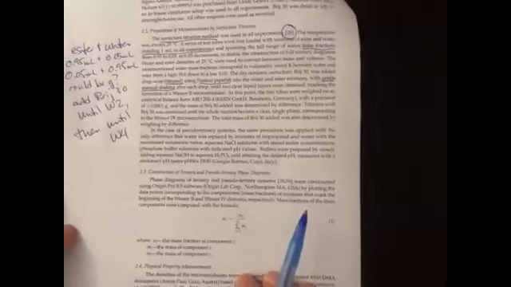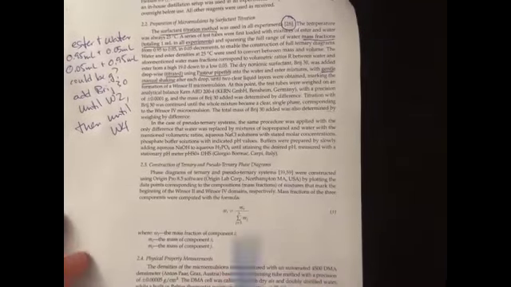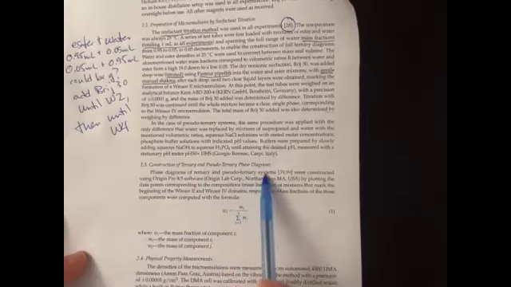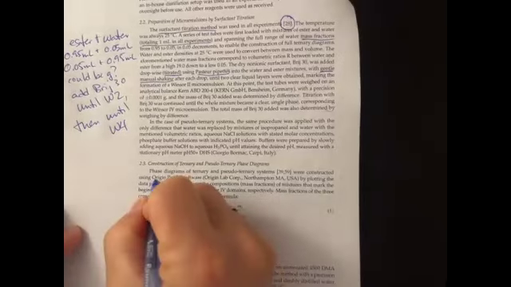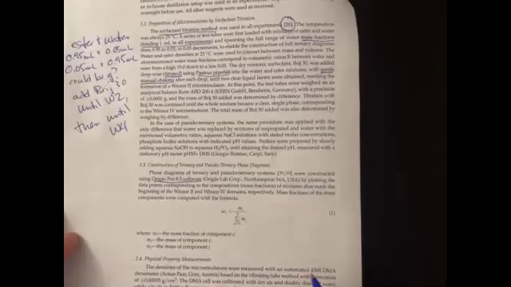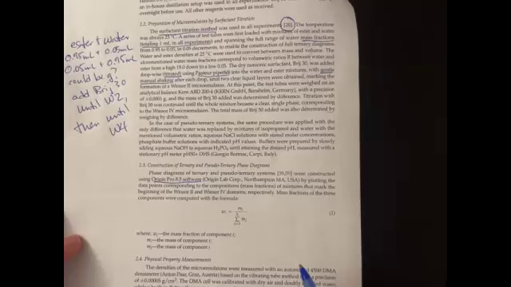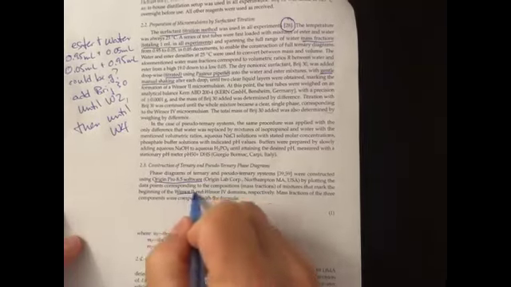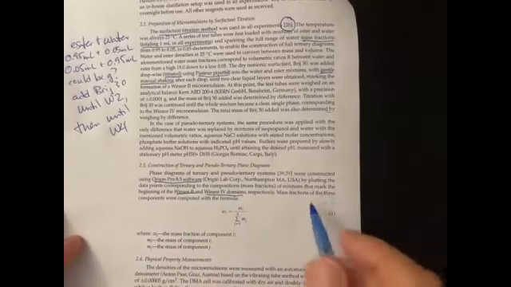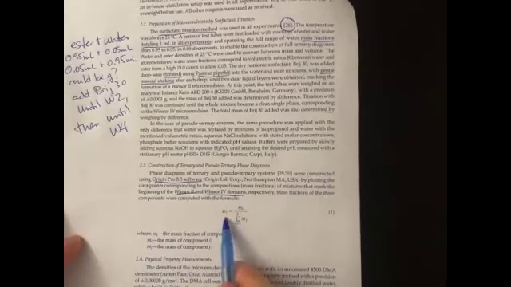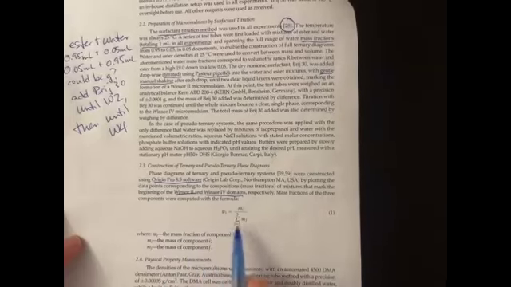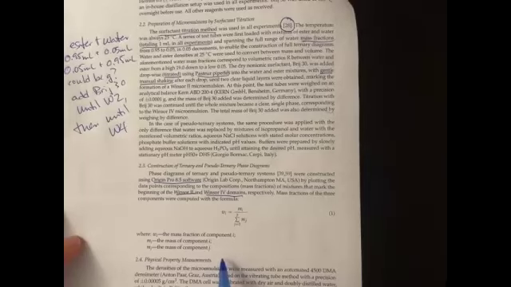Next is construction of the ternary and pseudo-ternary phase diagrams. Phase diagrams of ternary and pseudo-ternary systems with some references were constructed using Origin Pro 8.5 software by plotting the data points corresponding to the compositions, mass fractions of mixtures that mark the beginning of the Windsor 2 and Windsor 4 domains, respectively. The mass fractions of the 3 components were computed with the formula mass fraction W equals mass of 1 component over mass of all the components. That's pretty straightforward. That's the kind of equation we like.